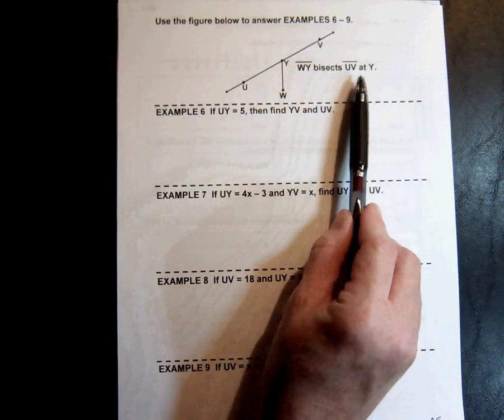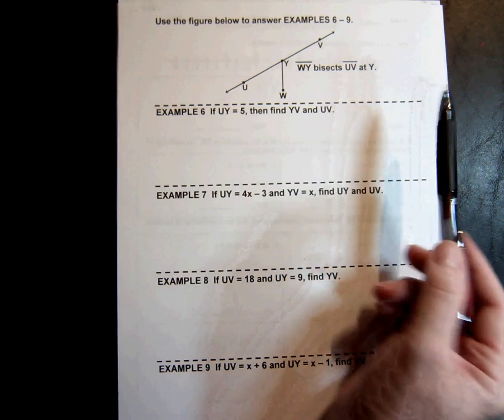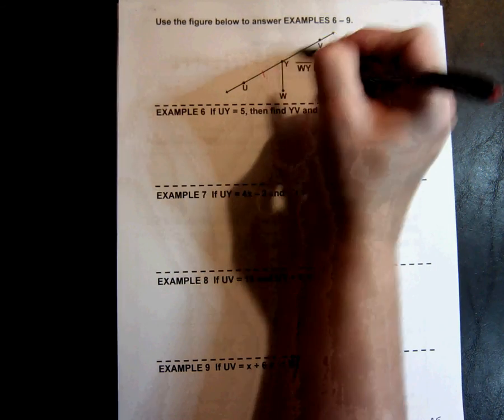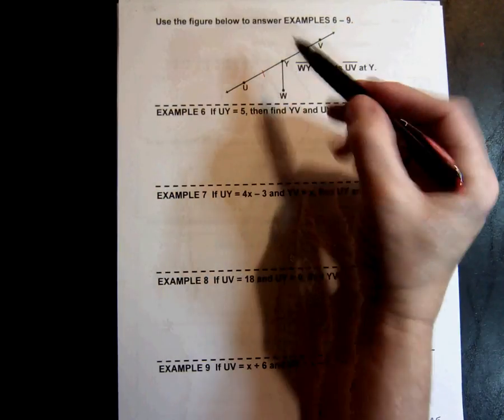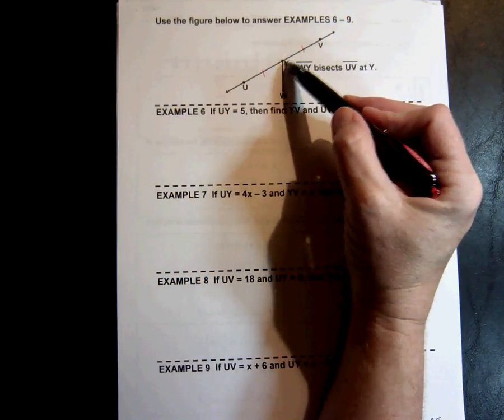Several more. Use this figure below for examples 6 through 9. They're telling us that WY bisects UV at Y. So if that's the case, you can show it with a mark. UY is congruent or equal to YV. Those would be equal to each other. So if UY is 5, then find what YV and UV are.